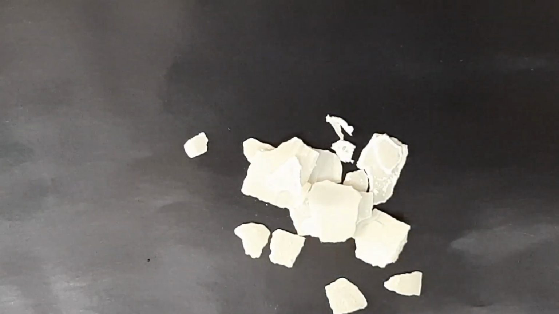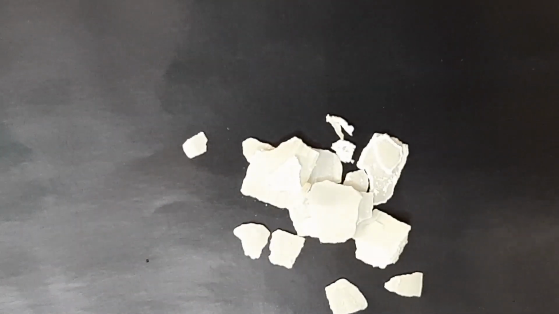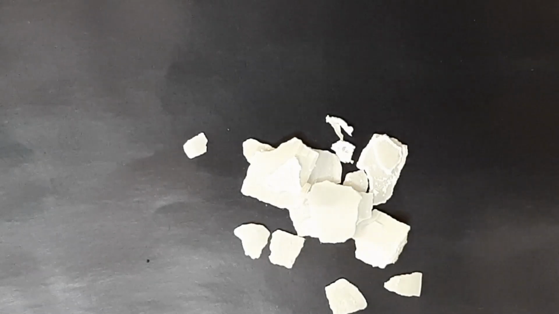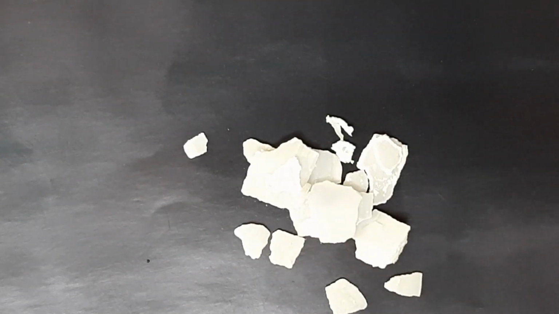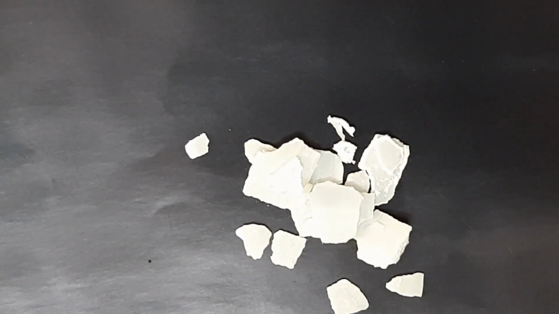And this is how sodium hydroxide looks. Now we are going to add this to water and make sodium hydroxide solution. Also understand that this is a deliquescent substance, which means it is going to absorb moisture and dissolve in it.